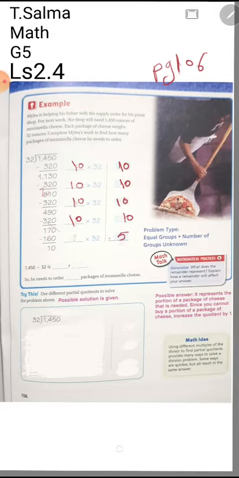If you multiply 32 by 5, look, you can try here. 32 multiply 5. 5 multiply 2 equals 10. 5 multiply 3 equals 15 plus 1 equals 16. So the answer is 160. Okay, if you subtract those numbers, the remainder will be 10. Look, 10 here is less than 32, so I will stop right here.